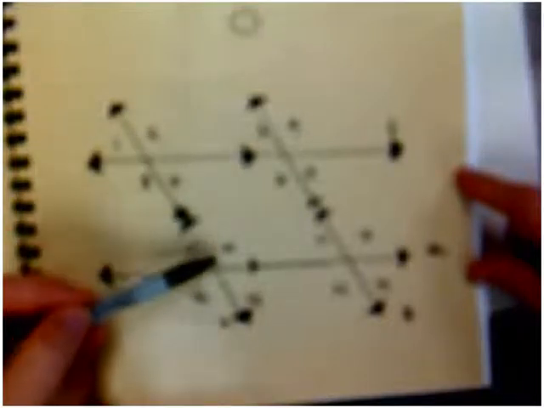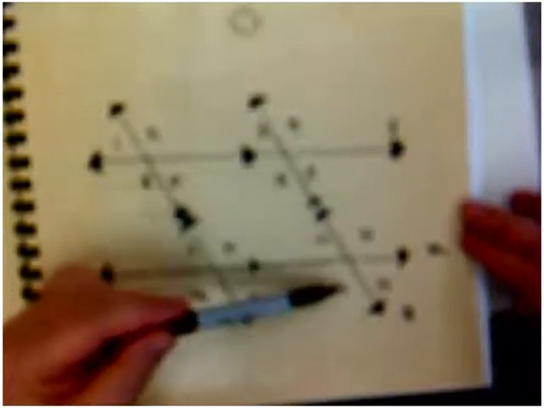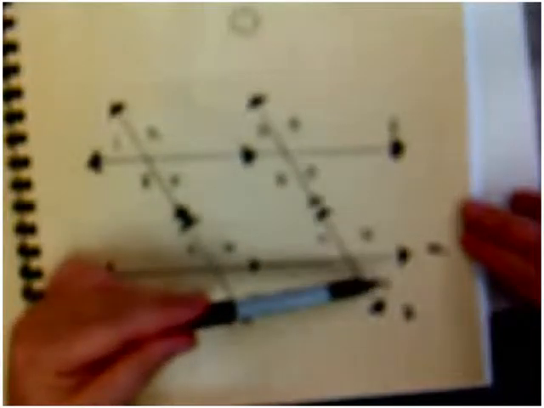Angle 2, up in the top right of that first transversal, corresponds with angle 10 on the interior. Angle 7 corresponds with angle 15. If you move over to the right transversal, you probably already started figuring out your corresponding pairs. Angle 3 corresponds with angle 11. Angle 6 corresponds with angle 14. Angle 4 corresponds with angle 12, and angle 5 corresponds with angle 13. So it's pretty cool, isn't it?